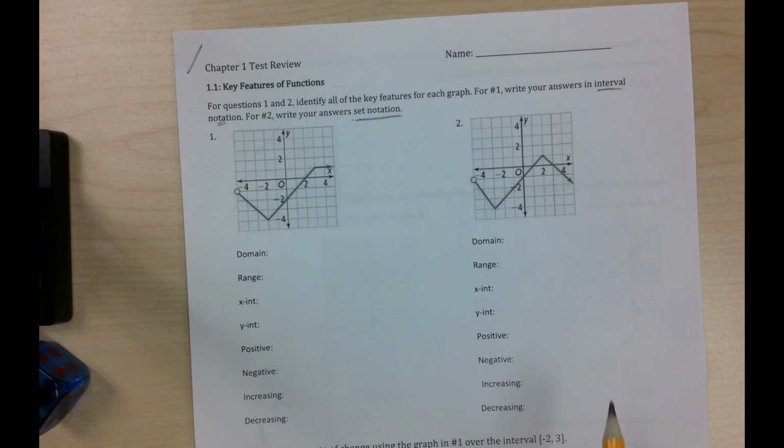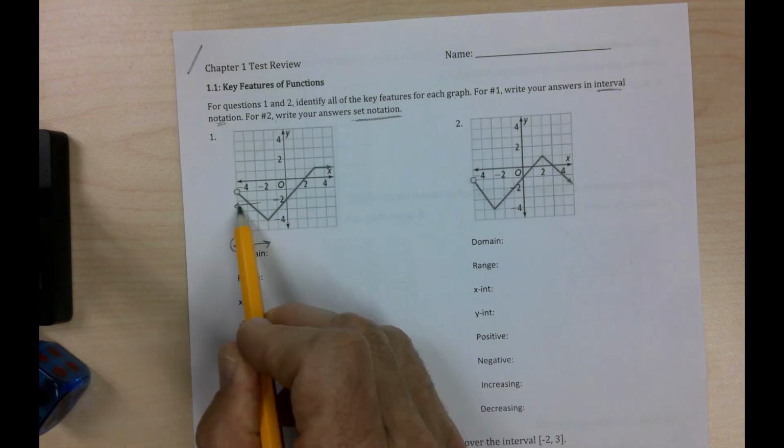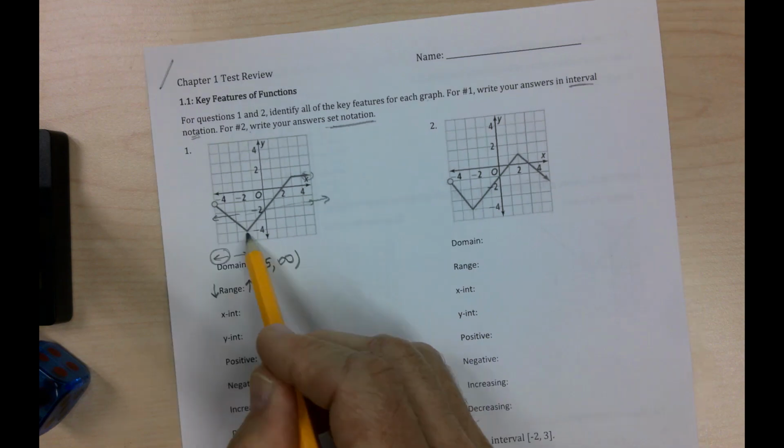Domain is how far left, how far right. Always start with how far left it goes. And you can see this goes to -5, open circle. So it'd be -5 with the parentheses because it doesn't get there. And then it goes all the way. See the go, -4. Does it get there? It does. So -4. And so if it doesn't have an open circle, you can assume that it gets there.